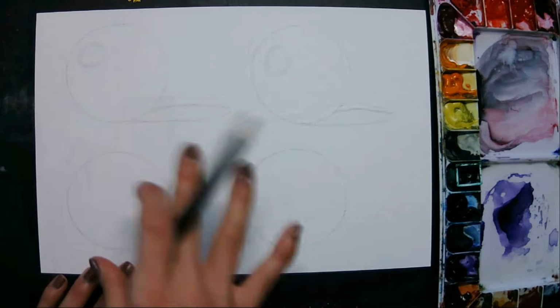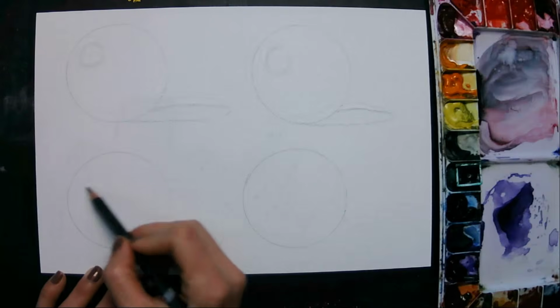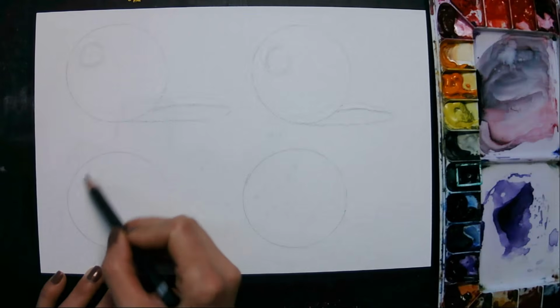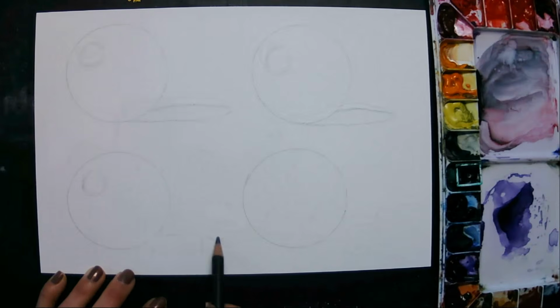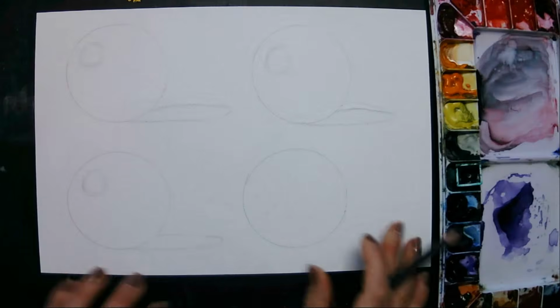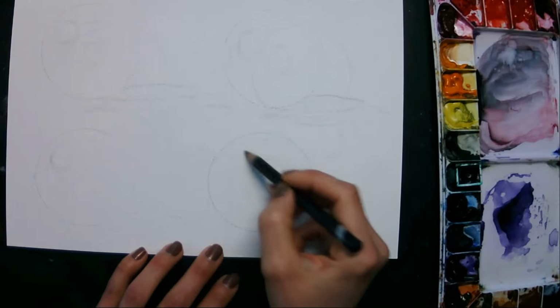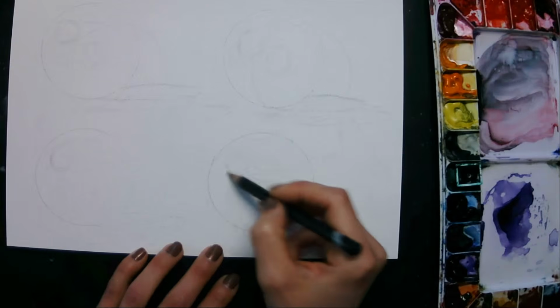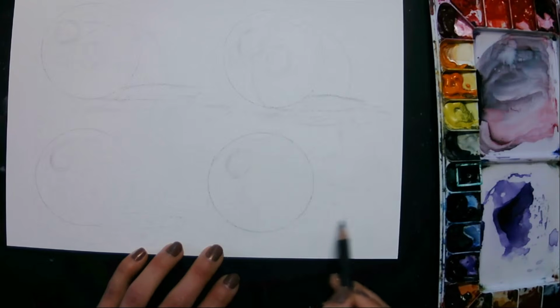But right now for our sketch, what's most important is to prepare or plan our highlight, because we need to keep that protected from the beginning, and to visualize where the cast shadow will be as well. The midtones and all that will be developing as we go. All right, and I'm all done.